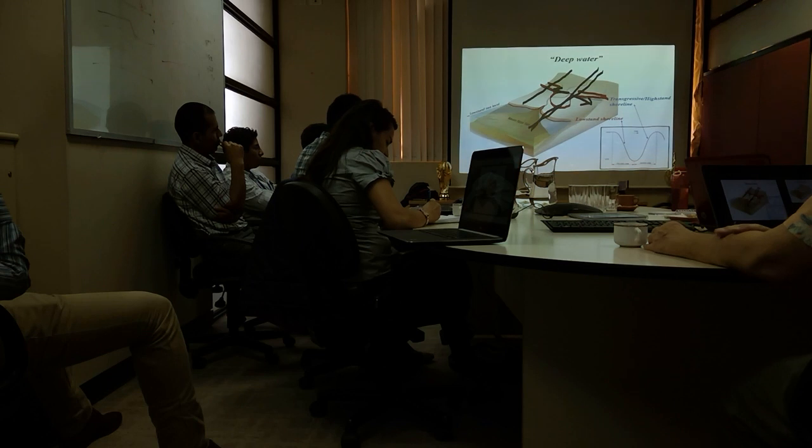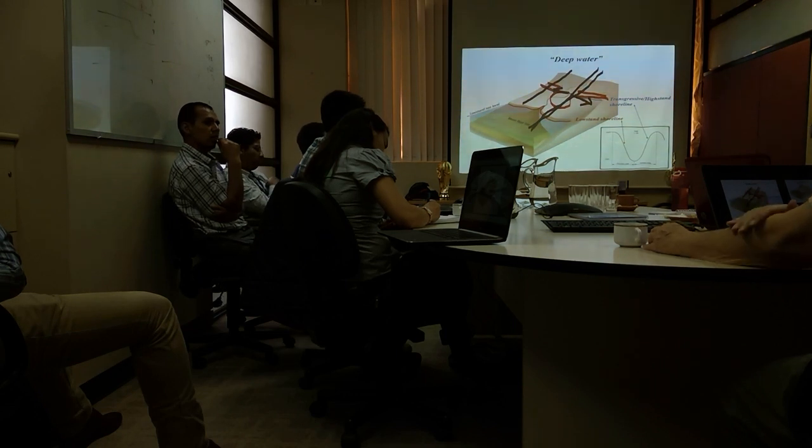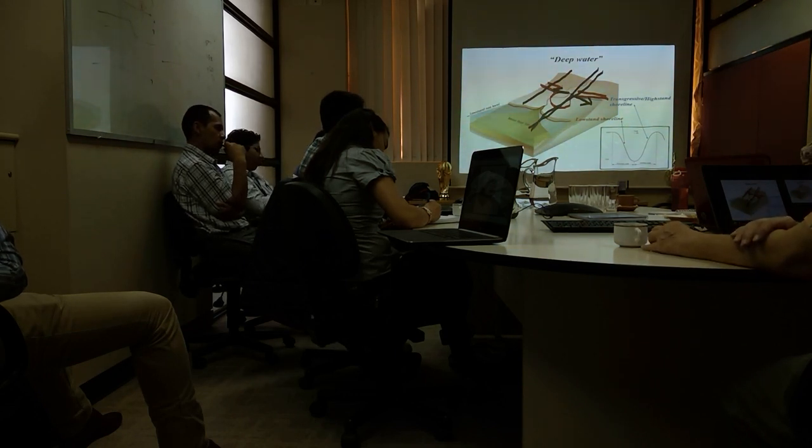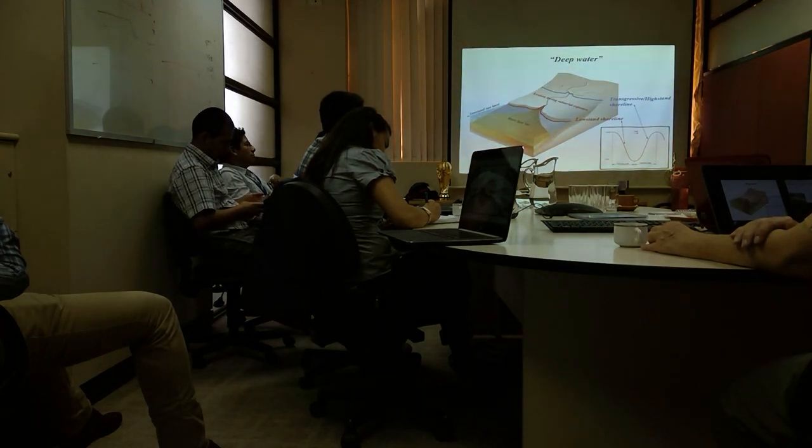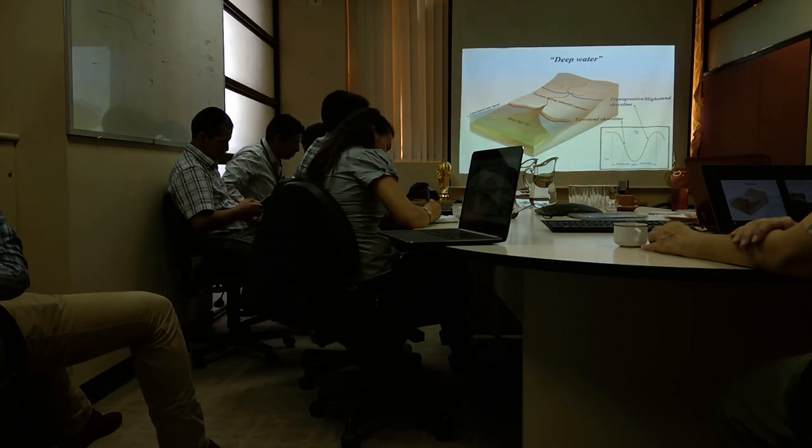Now 3D seismic has kind of eliminated that problem when you look at the horizon slices. So, erosion during subaerial exposure in this area.